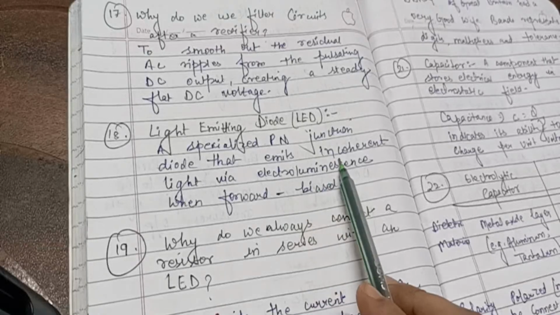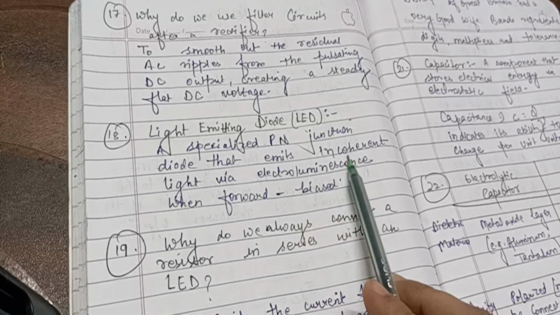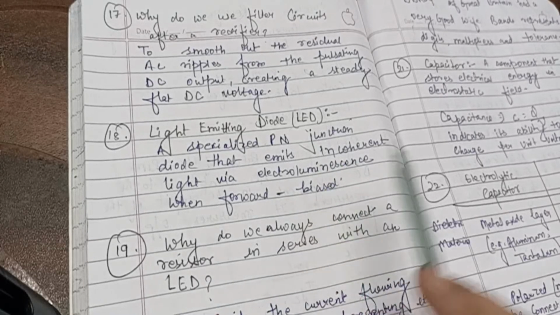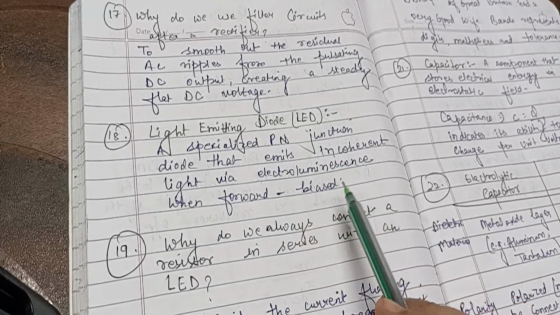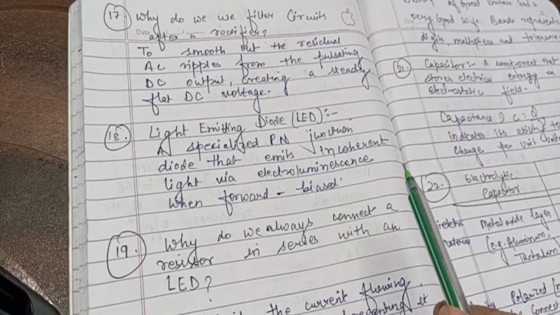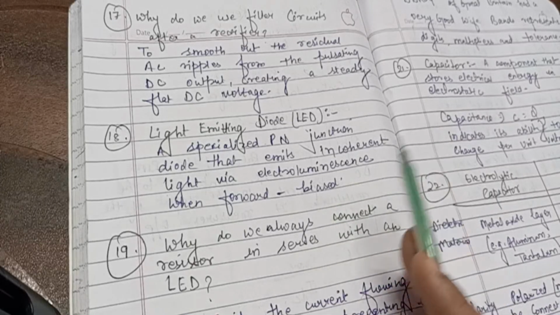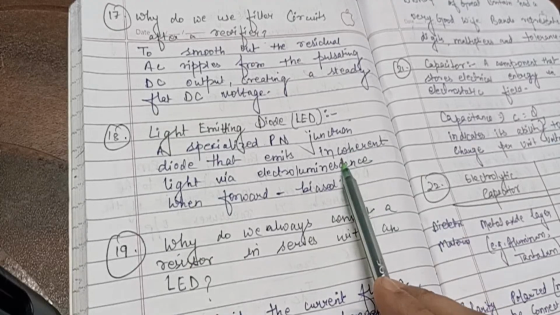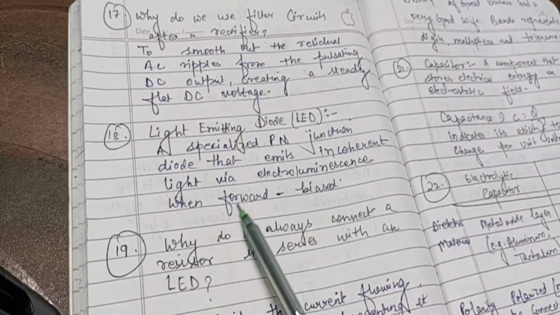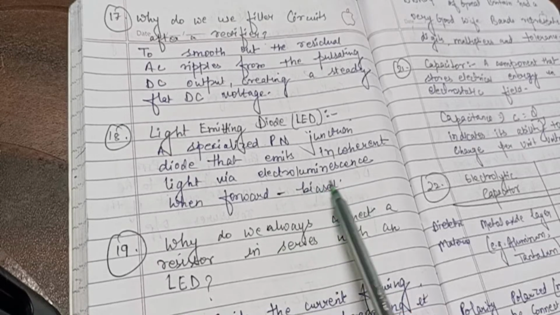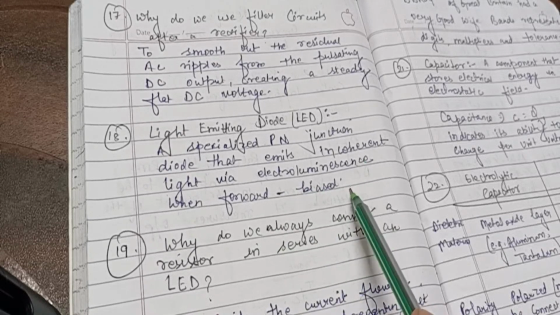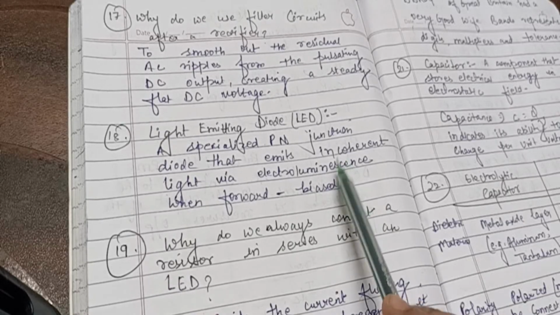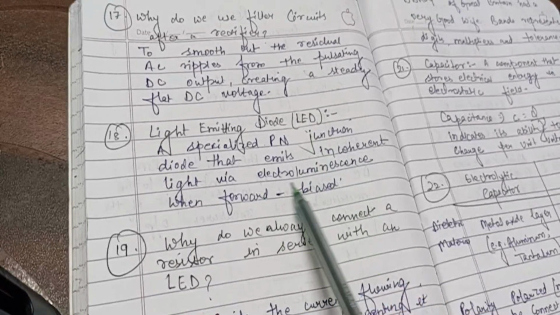Incoherent means not coherent, the intensity is low and the light is spread wide, not in a single direction. Electroluminescence means that with the emission of electrons, it emits light.